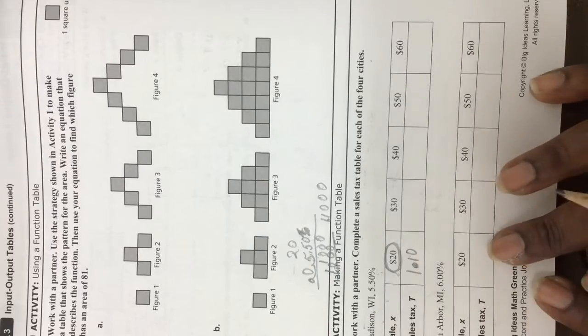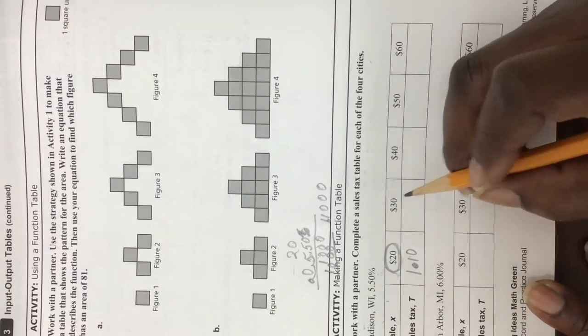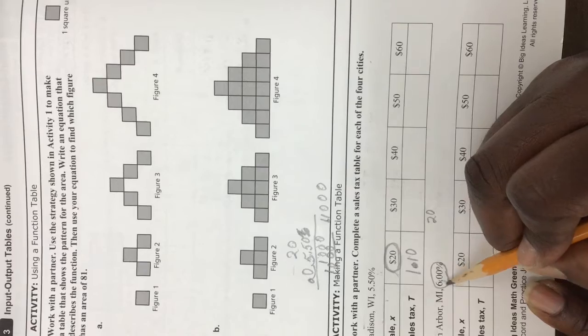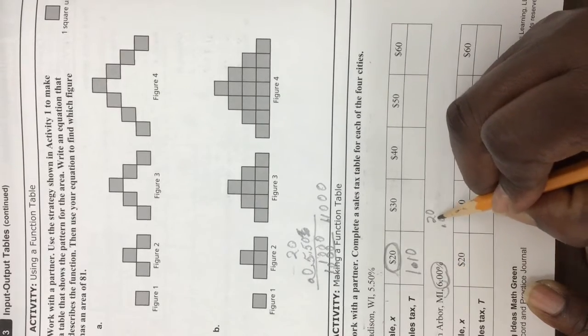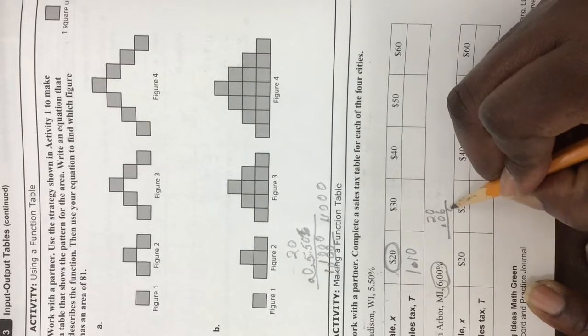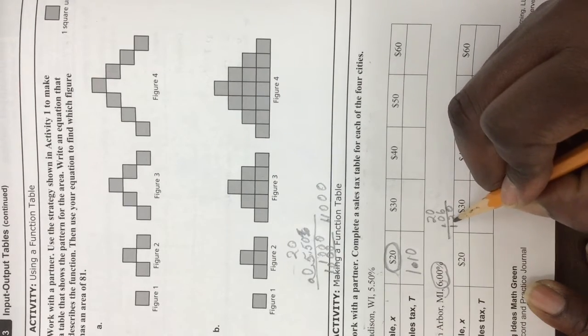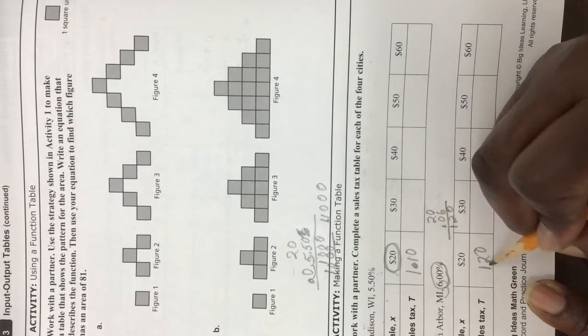Okay, when we look at Ann Arbor, Michigan, then we have $20, and this is times 6%. Remember, move it twice, so that's 0.06. We multiply, that's 0, that's 12, and it's 2 behind the decimal point, so it's $1.20 in tax for here.